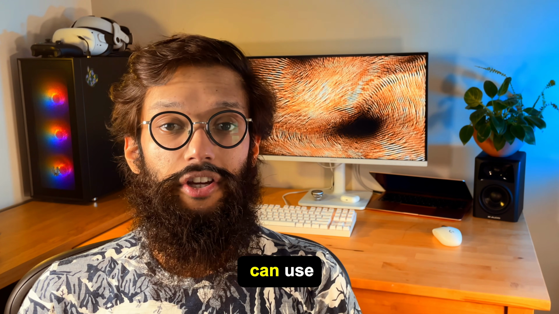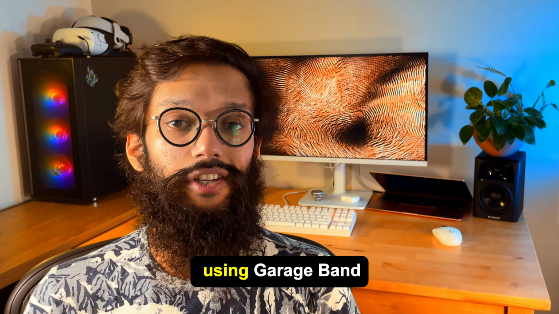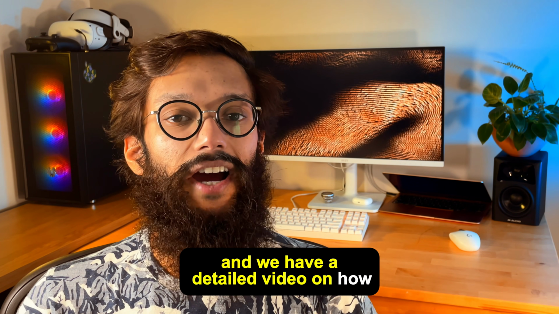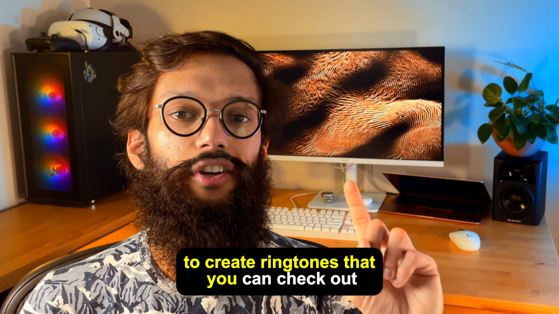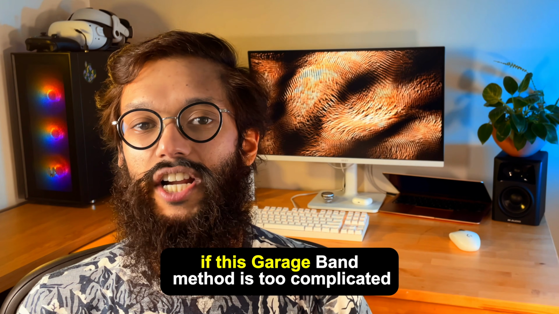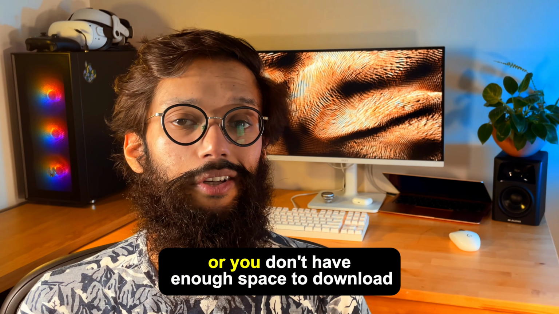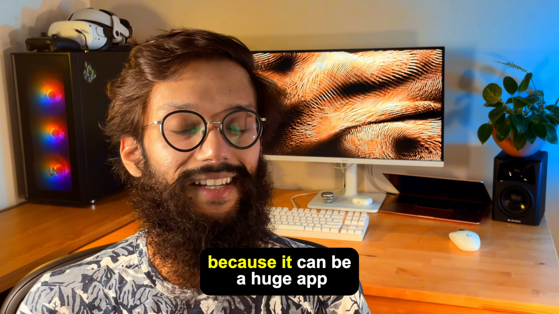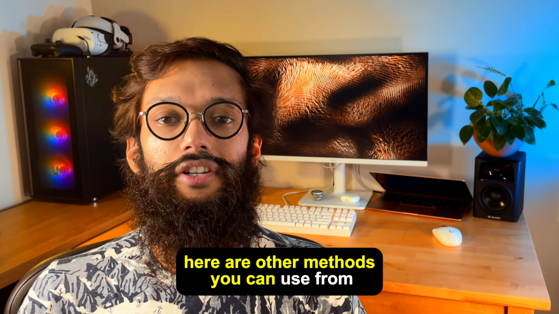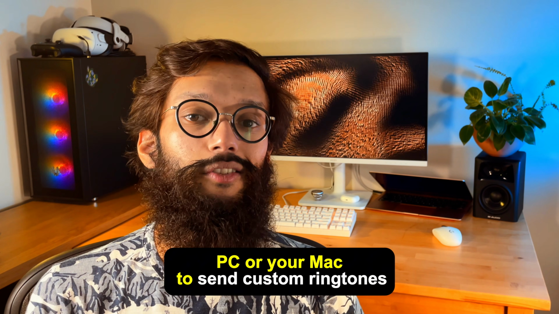There are multiple methods you can use, and one of the most common ones is using GarageBand. And we have a detailed video on how to use GarageBand to create ringtones that you can check out right here. But if this GarageBand method is too complicated for you, or you don't have enough space to download the app because it can be a huge app, here are other methods you can use from your Windows PC or your Mac to send custom ringtones.